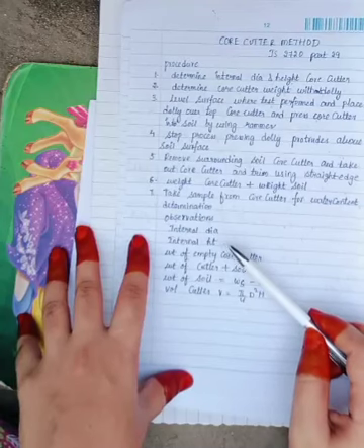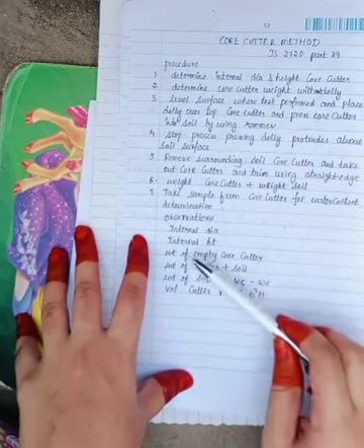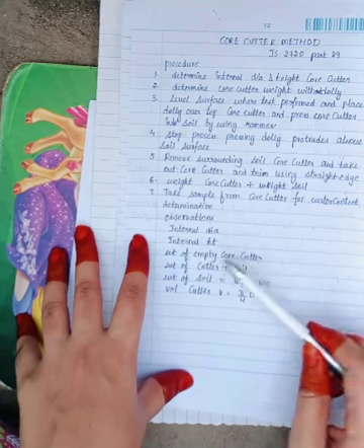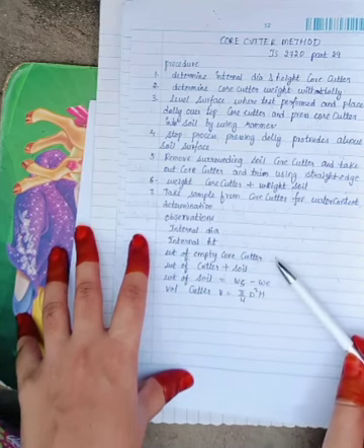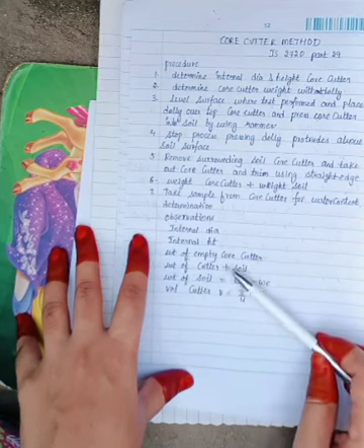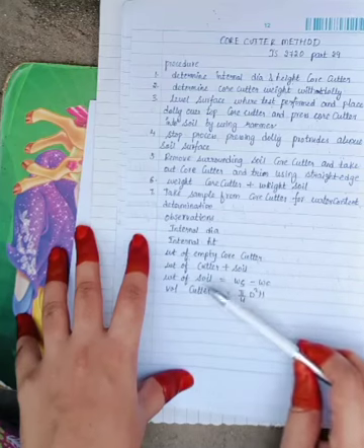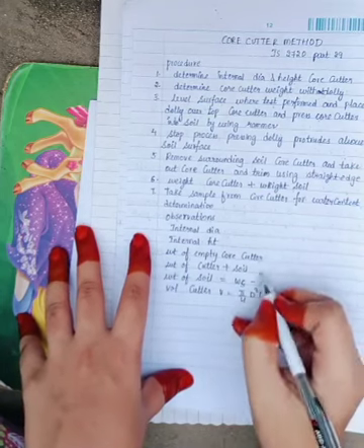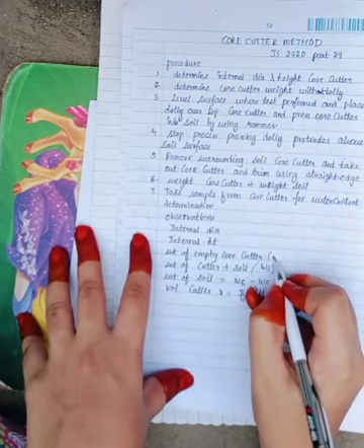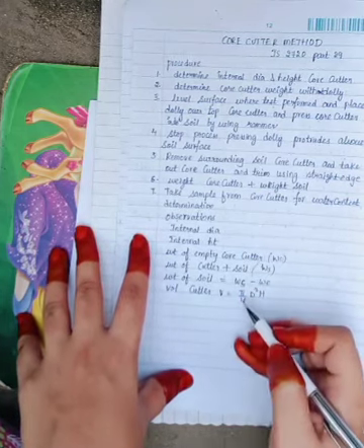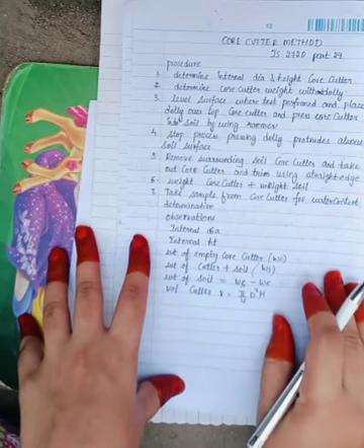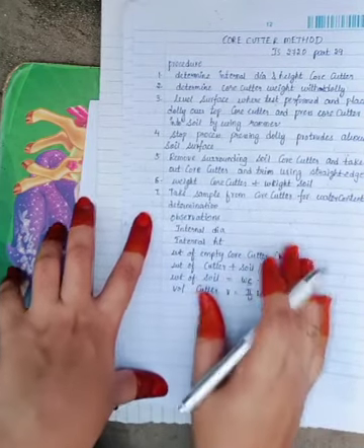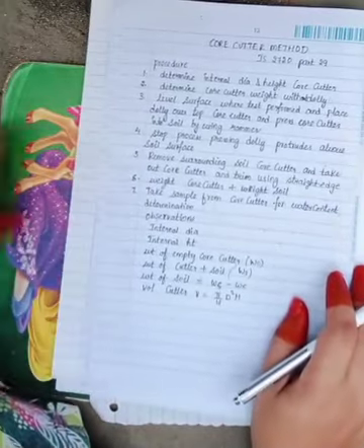First is the internal diameter of the core cutter, taken in centimeters, internal height of the core cutter, taken in centimeters, weight of the empty core cutter, taken in grams, weight of the core cutter with soil, taken in grams, weight of the soil. For getting the weight of the soil, weight of the core cutter plus soil minus weight of the empty core cutter. Next is the volume of the core cutter.